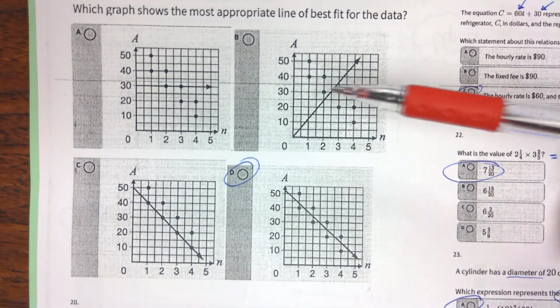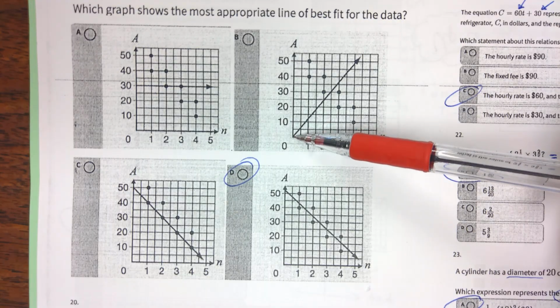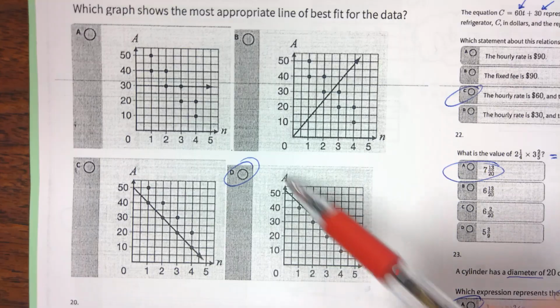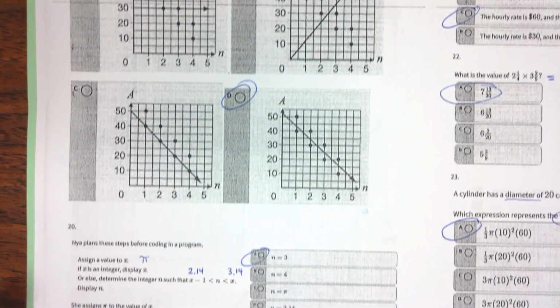Does your line of best fit have to start at 0? No. Does it have to go through the last point? No. So it doesn't have to start at 0, it doesn't have to go to the last point, it doesn't have to go through any point, as long as it follows the trend and goes through most of the points.